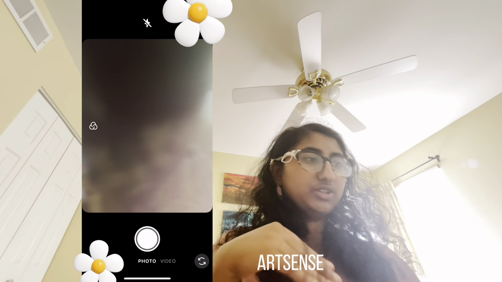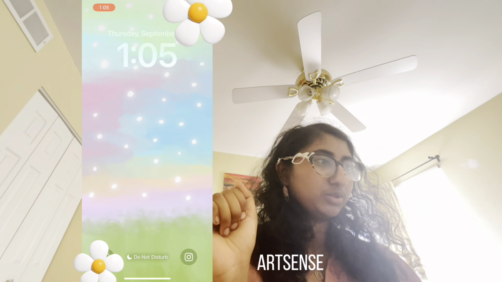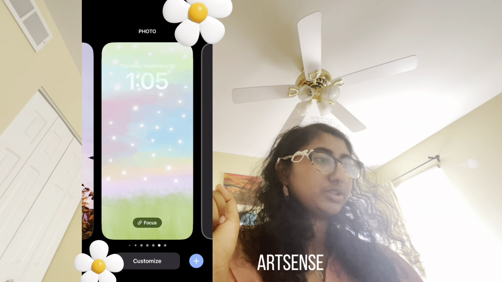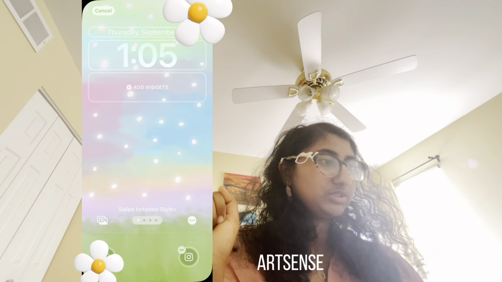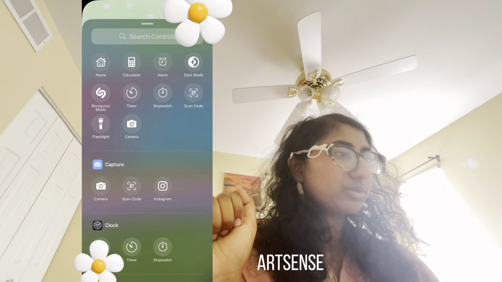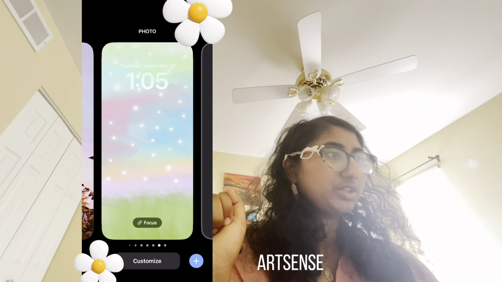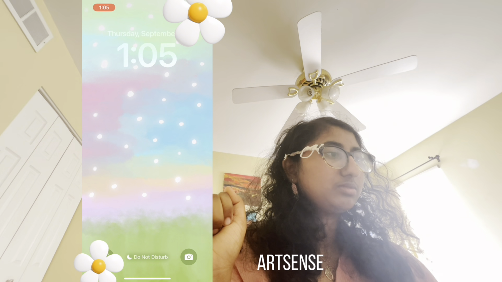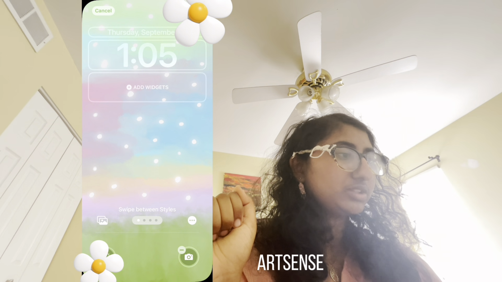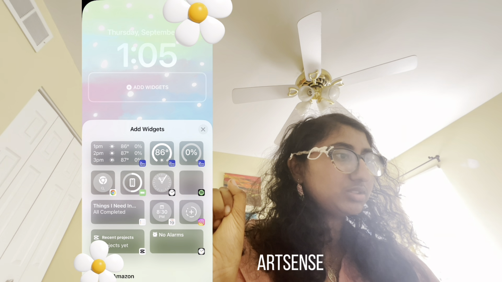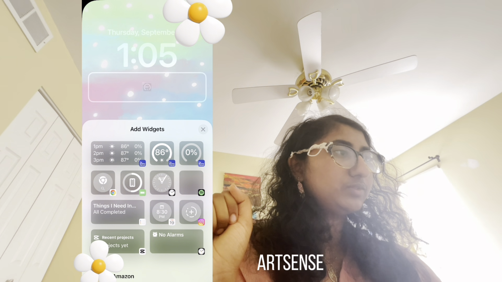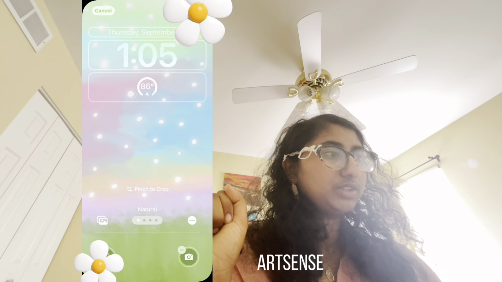And you can do a video or anything you want. But I'm going to customize it to camera because it's much easier, and add the widget of just the weather. That's it.